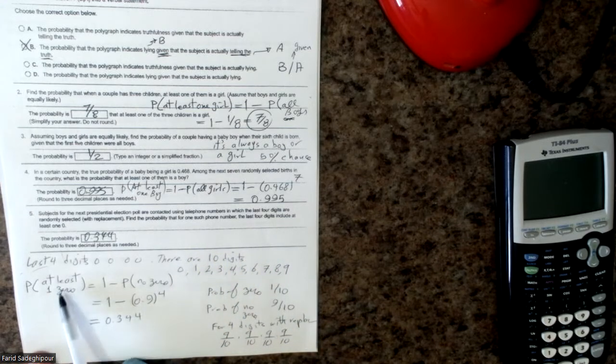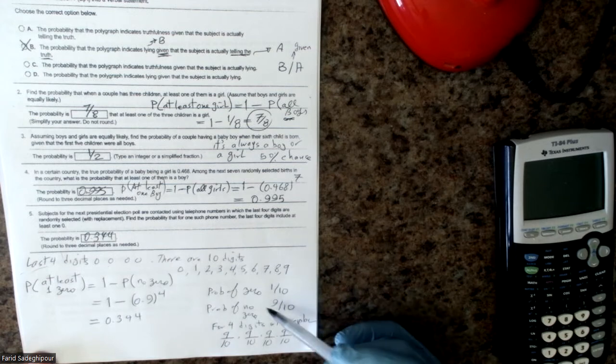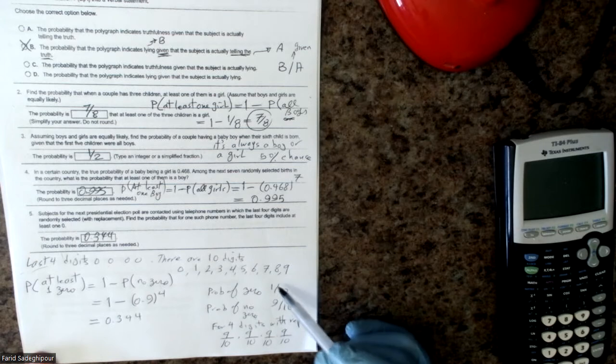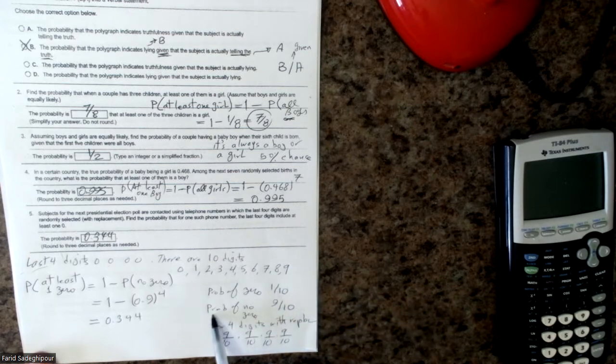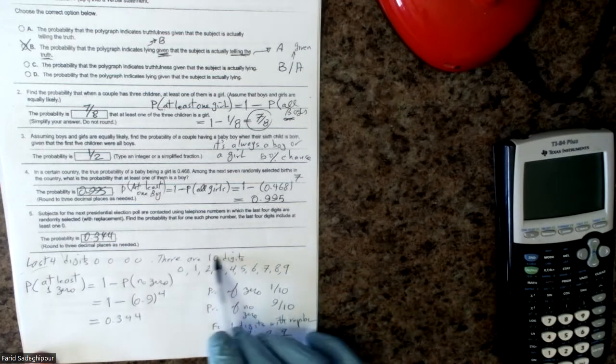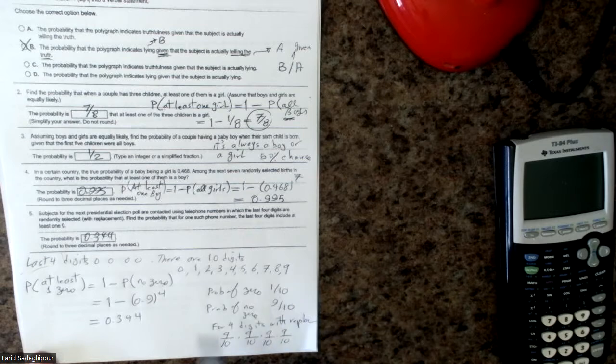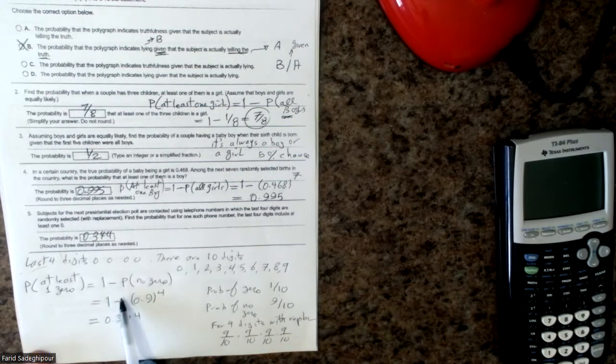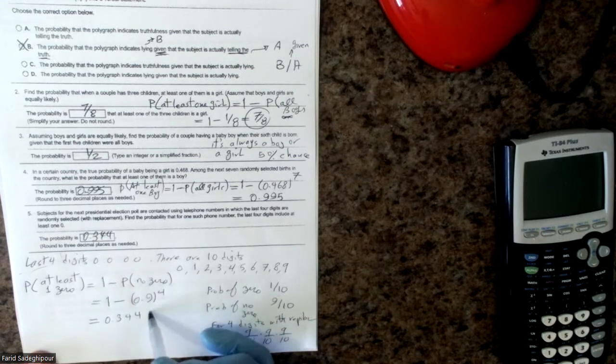The probability of at least one 0 is 1 minus the probability of no 0. Looking at each digit, the chance of a 0 is 1 out of 10. What's the probability of no 0? 9 out of 10. So the formula is 1 minus 9 over 10 to the power of 4, because they are talking about 4 digits, and that's why they give you this number.